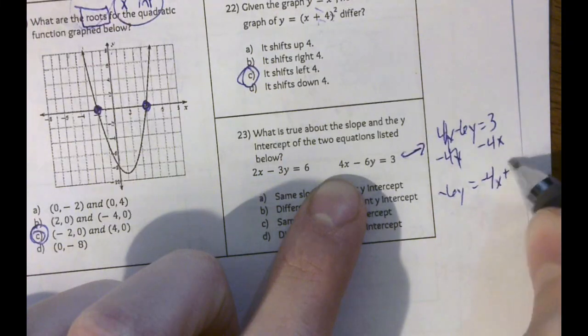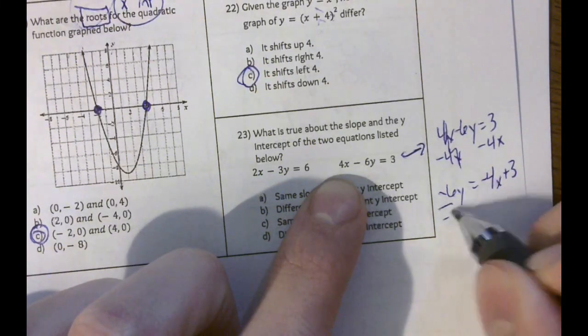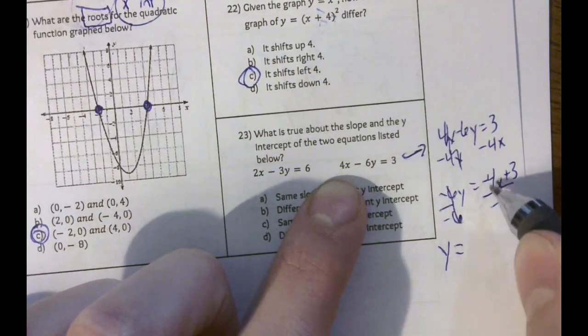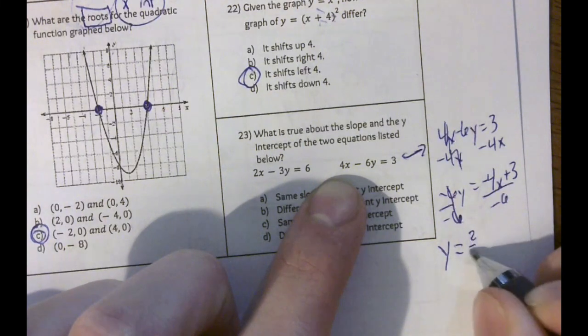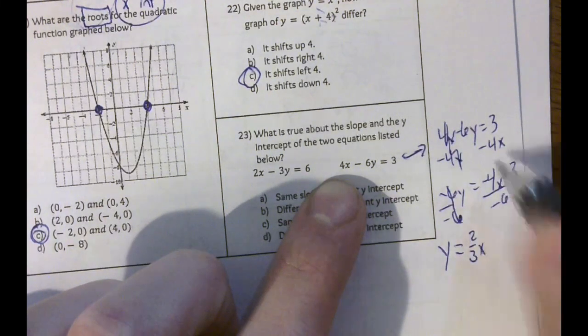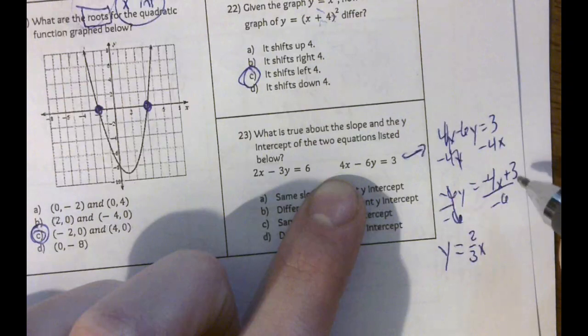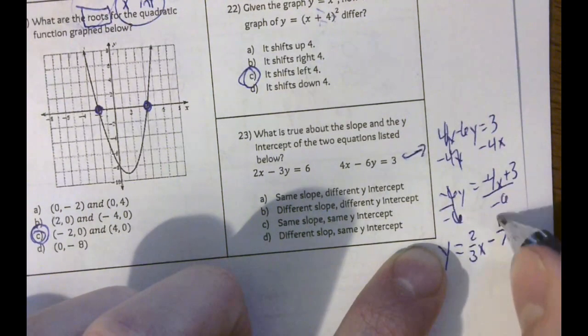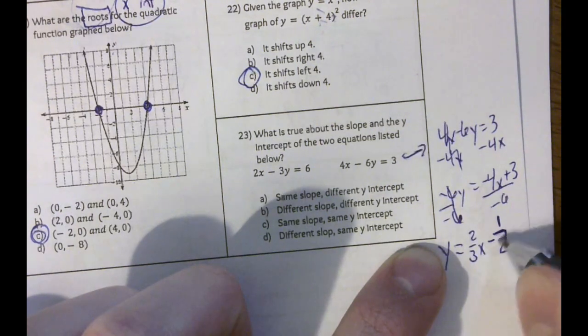4x and a positive 3. And then divide everything by negative 6 and simplify where you can. Your calculator will help you with this. Negative and negative cancels. 4 divided by 6 does simplify, but it stays a fraction. So it's the same as 2 over 3. And then 3 divided by negative 6 is a negative 1 over 2.